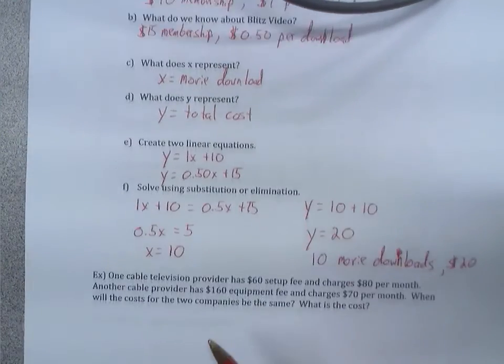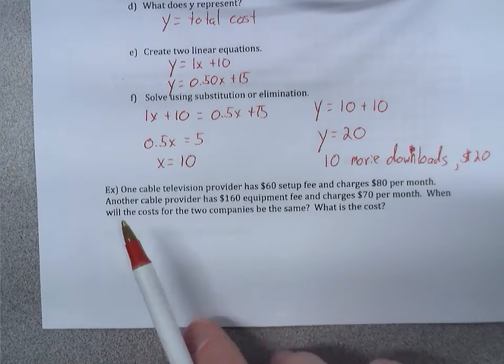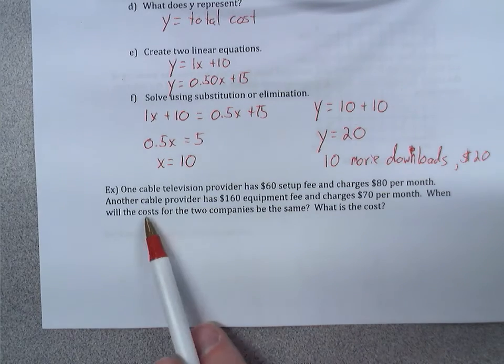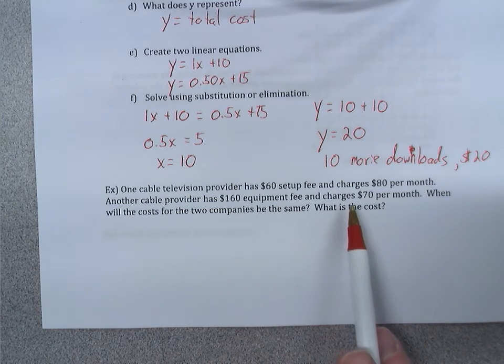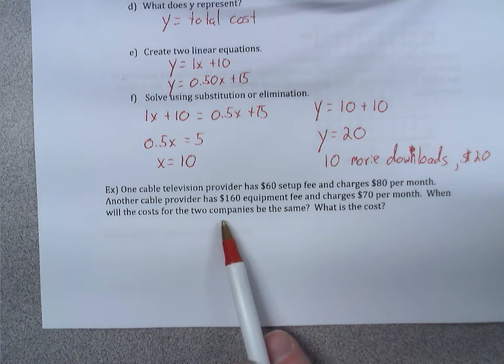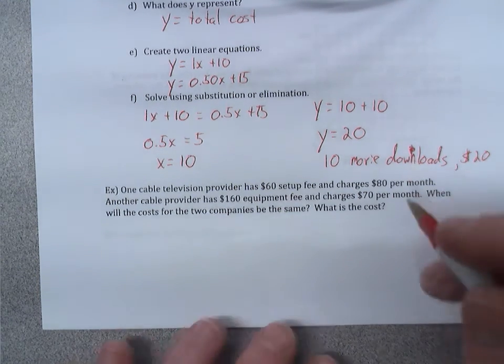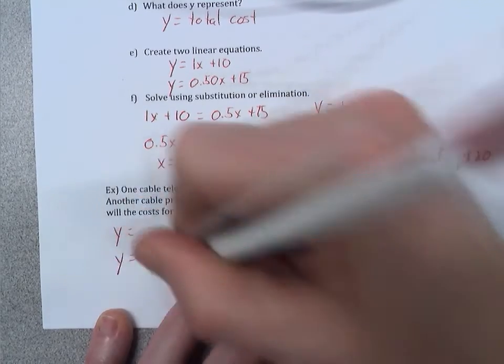Let's look at another example. It says one cable television provider has a $60 setup fee and charges $80 per month. Another cable provider has a $160 equipment fee and charges $70 per month. When will the cost of the two companies be the same, and what is that cost? Again, I can set these up. The cost would be Y. So I'm going to have two different equations.